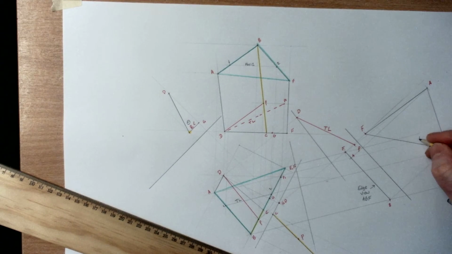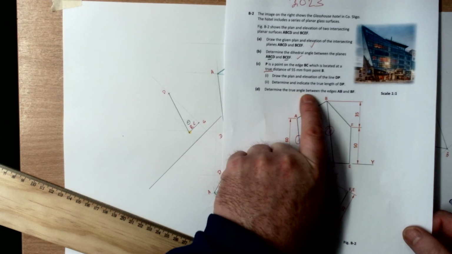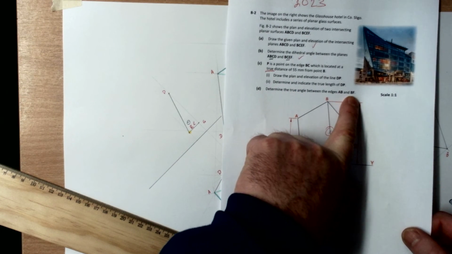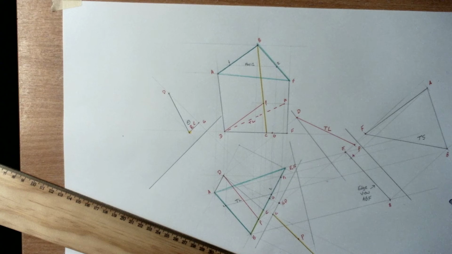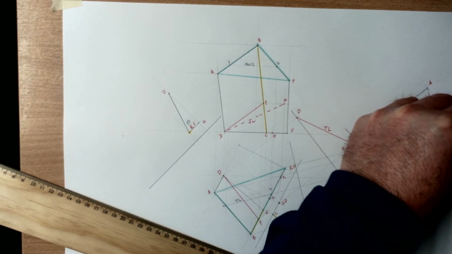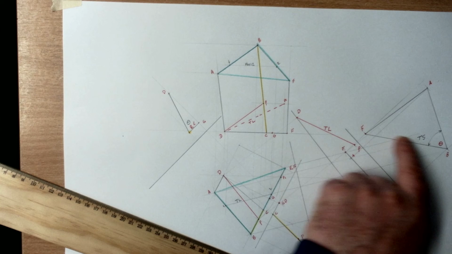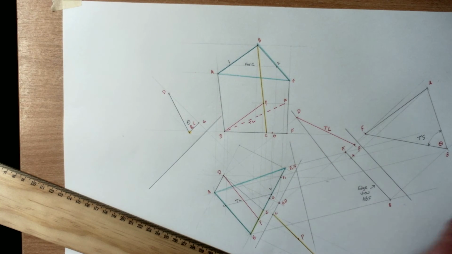So that's the true shape, TS for true shape. Now the question asked us to get the true angle between AB and BF. So it's the angle at B they're looking for, so I'll just mark that there. That's the angle they're talking about, and just pop in something like that. And so that's the true shape, and you could write it down if you wanted, but whoever's correcting is going to know now. That's the true angle between AB and BF.